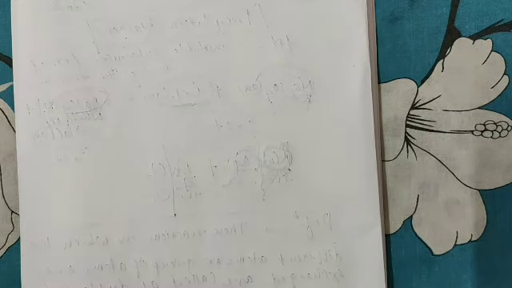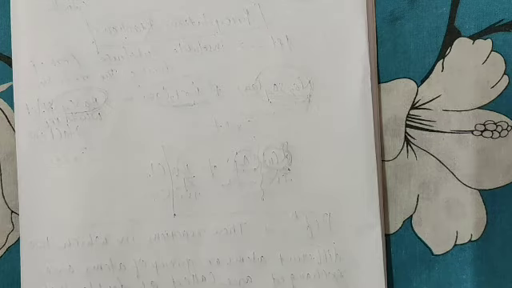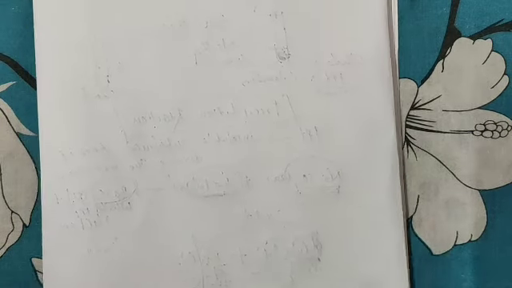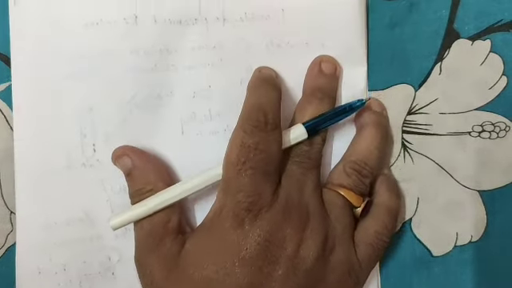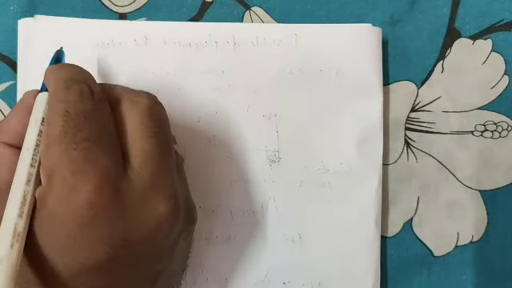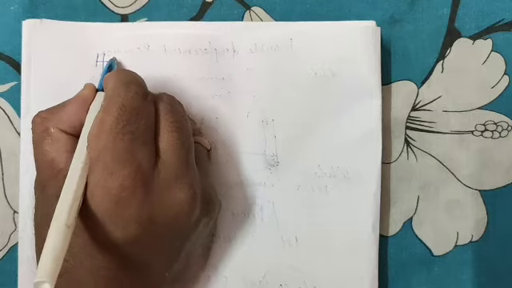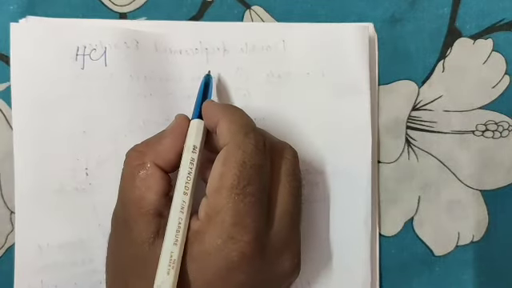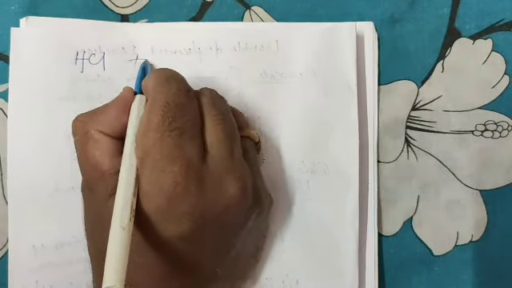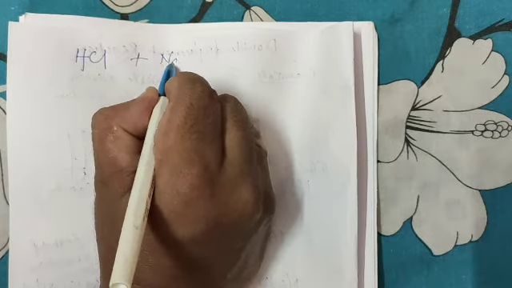But there are also some double displacement reactions which are not precipitation reactions. For example, I am taking an acid, say HCl. Okay, I am taking a base, that is, suppose NaOH.